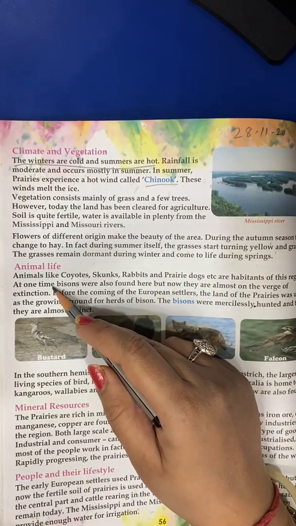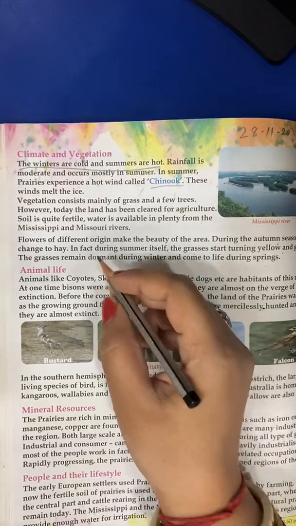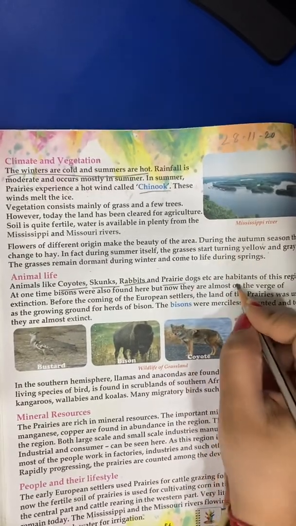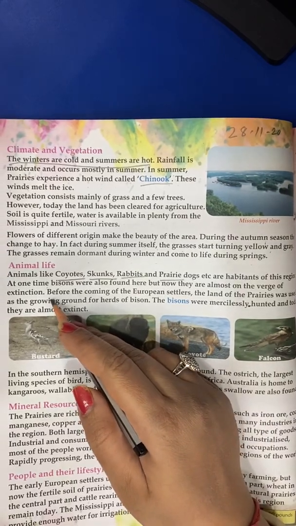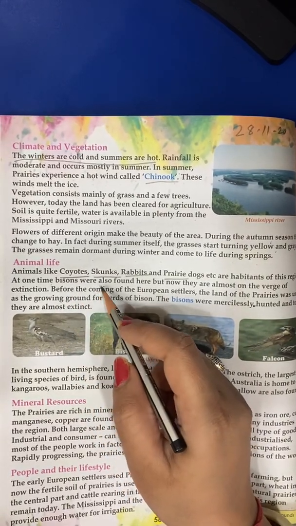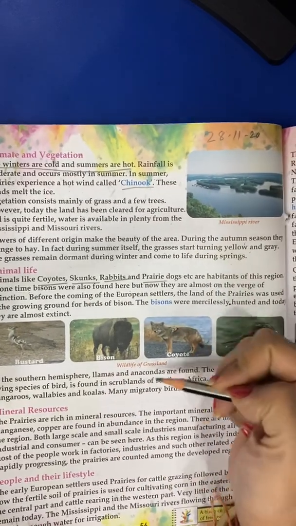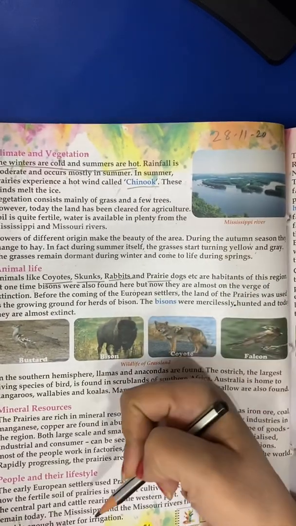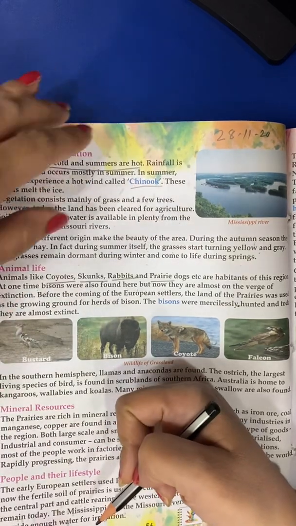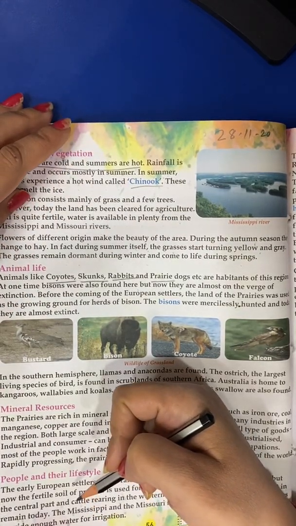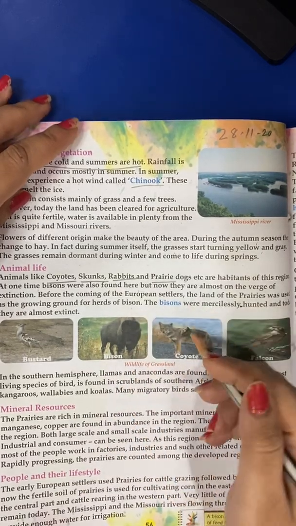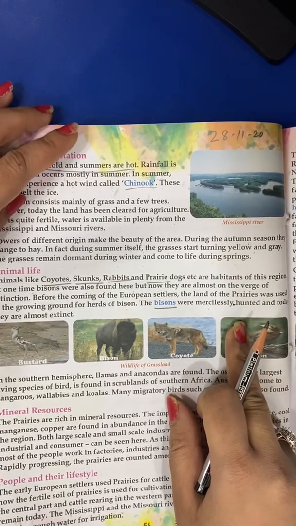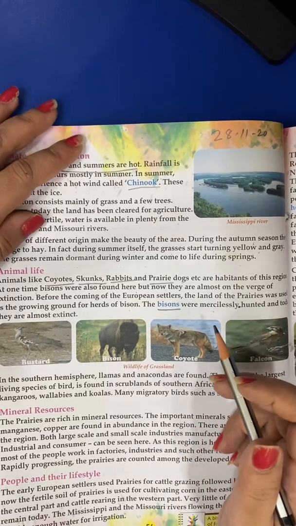Animal life. Animals वहाँ के कैसे हैं? Animals like coyotes, skunks, rabbits, prairie dogs, etc. are inhabitants of this region. At one time, bisons were also found here, but now they are almost on the verge of extinction. Before the coming of the European settlers, the land of the prairies was used as the growing ground for herds of bison. The bisons were mercilessly hunted and today they are almost extinct. मतलब वो है ही नहीं.